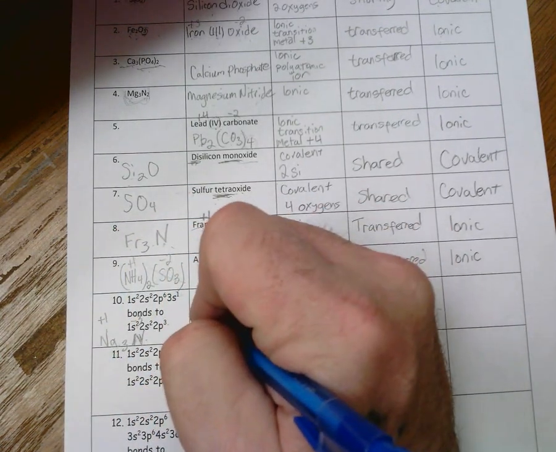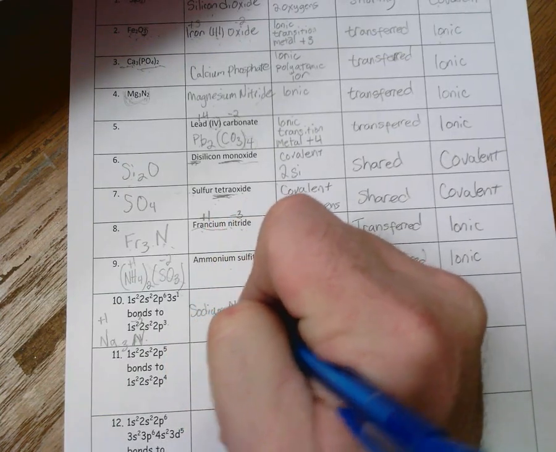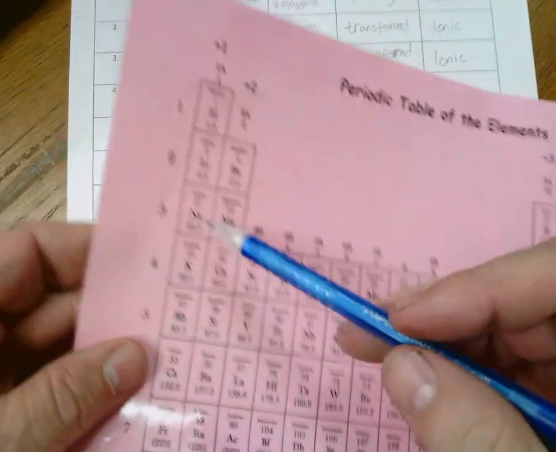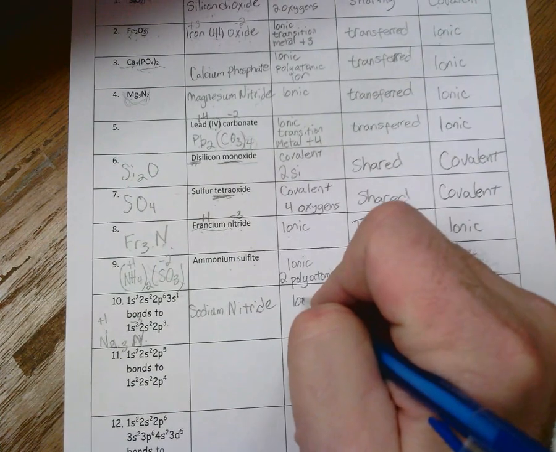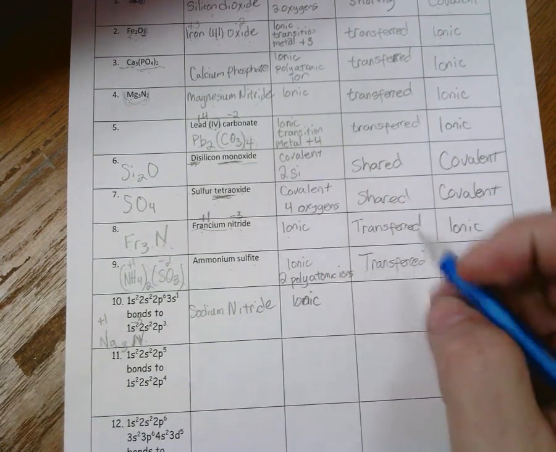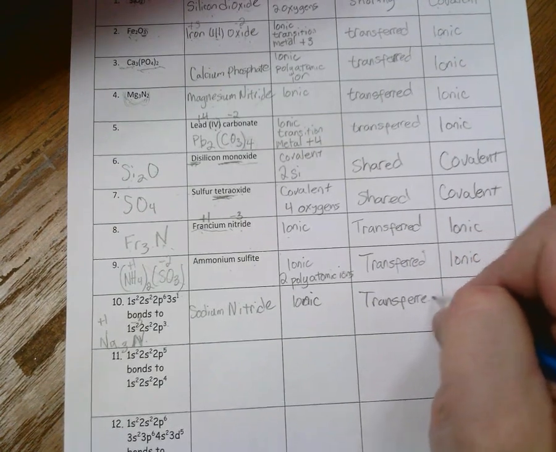And it is sodium nitride, because there's no transition metals. I know what sodium is charged. Sodium nitride, it is ionic. Ionic. Transferred.